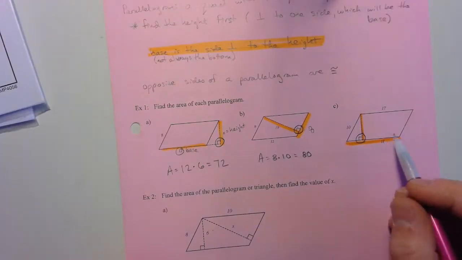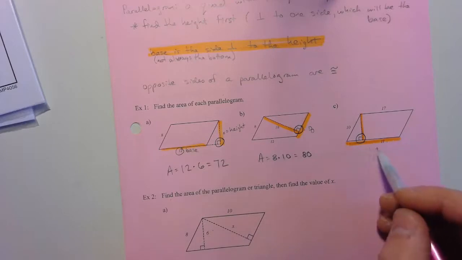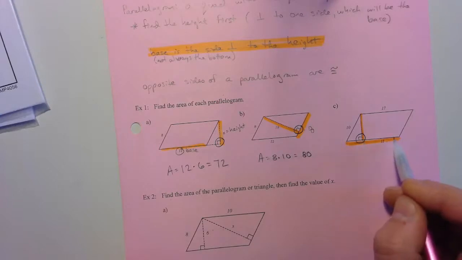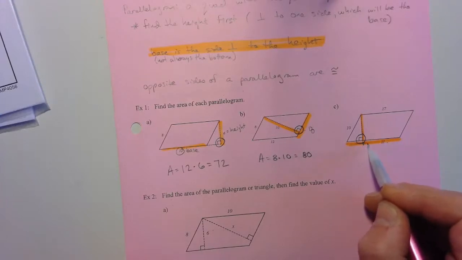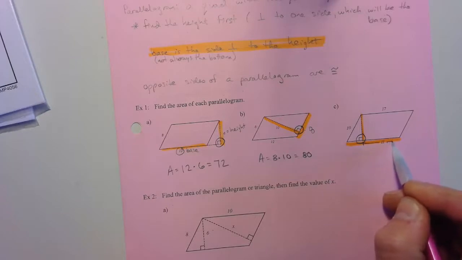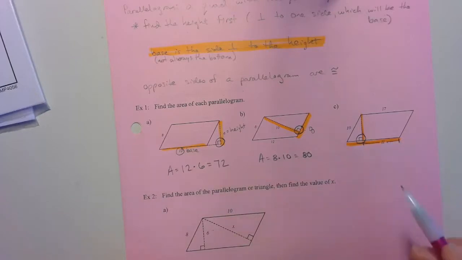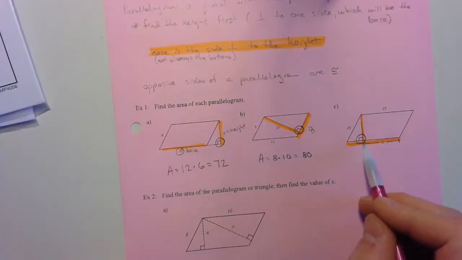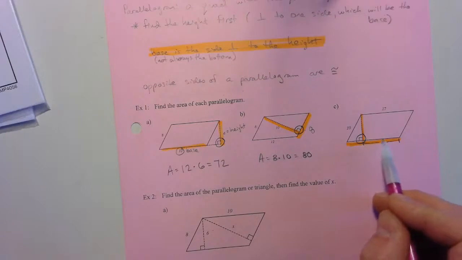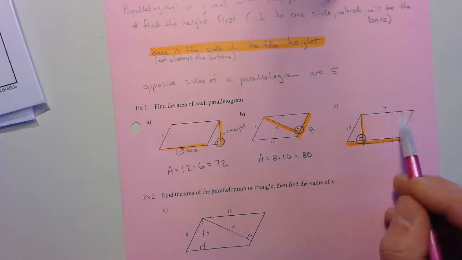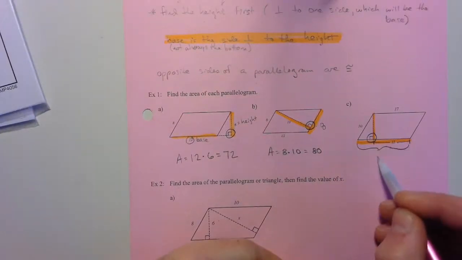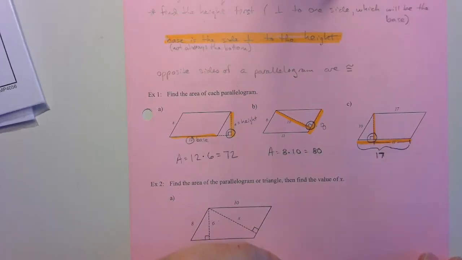Now, if you look at this, how long is the base? Well, 11 is this piece. Some people say, how do you know it's just that piece? Well, because you can see from here to here it's kind of separated. I would probably mark this better on a quiz or test. There are some homework examples that do the same thing, where if there's a dotted line, it's telling you that this is just this portion. The other thing that gives it away is this whole thing is 17, so we know this whole thing has to be 17 as well, because the opposite sides of a parallelogram are congruent.